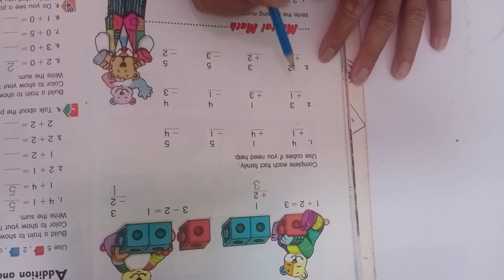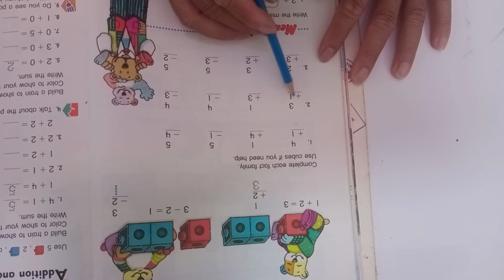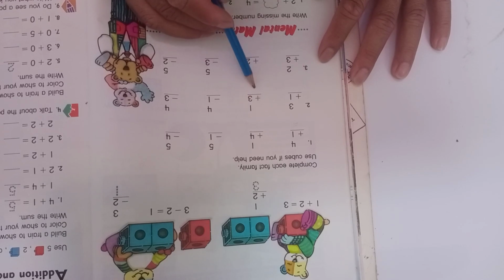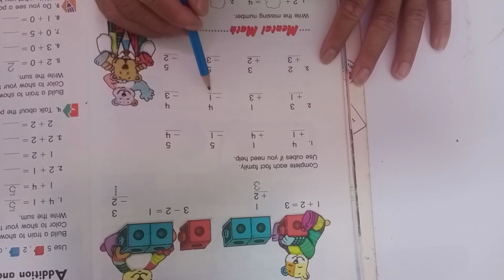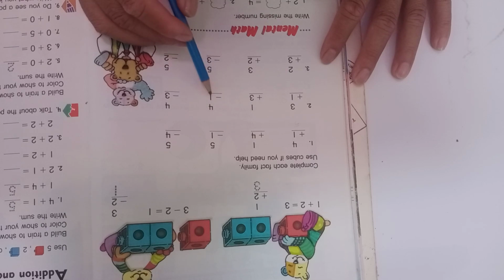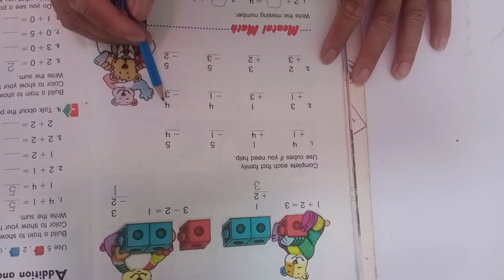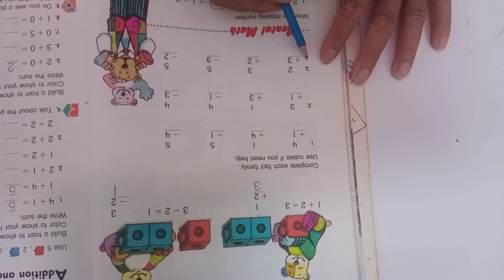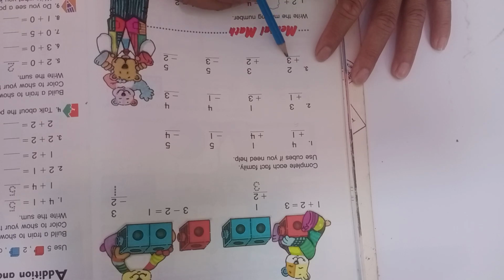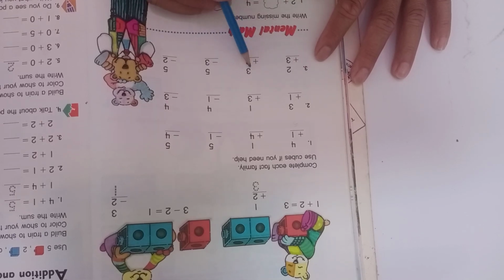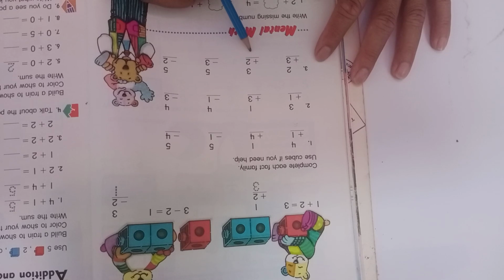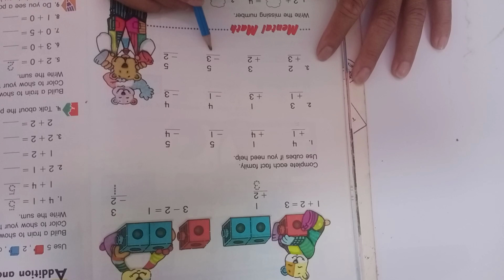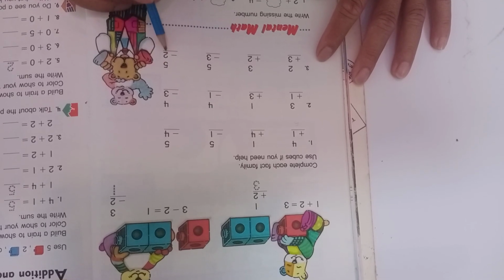Yeah, so different. And 3 plus 1 equals 4, 1 plus 3 equals 4, the same. And now 4 take 1 equals 3, and 4 take 3 equals 1. So now number 3 exercise: 2 plus 3 equals 5, and 3 plus 2 equals 5 too. And now 5 take 3 equals 2, and 5 take 2 equals 3.